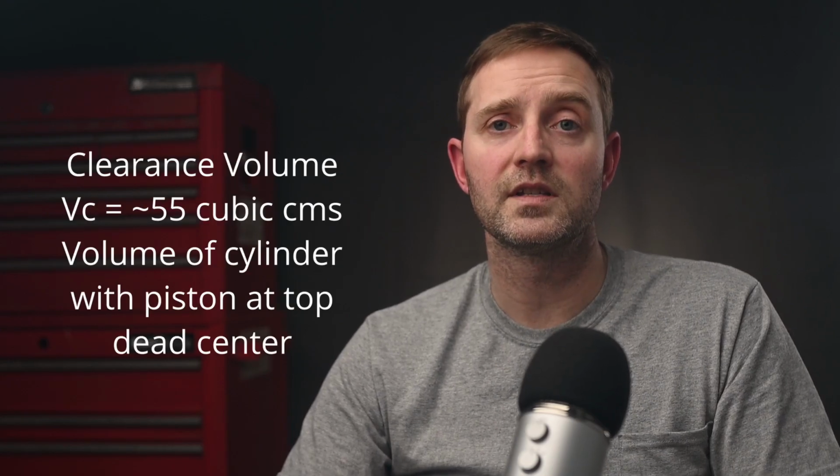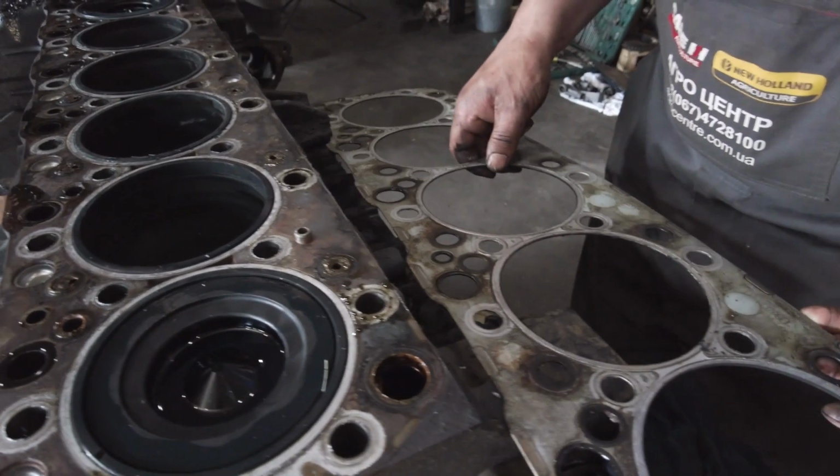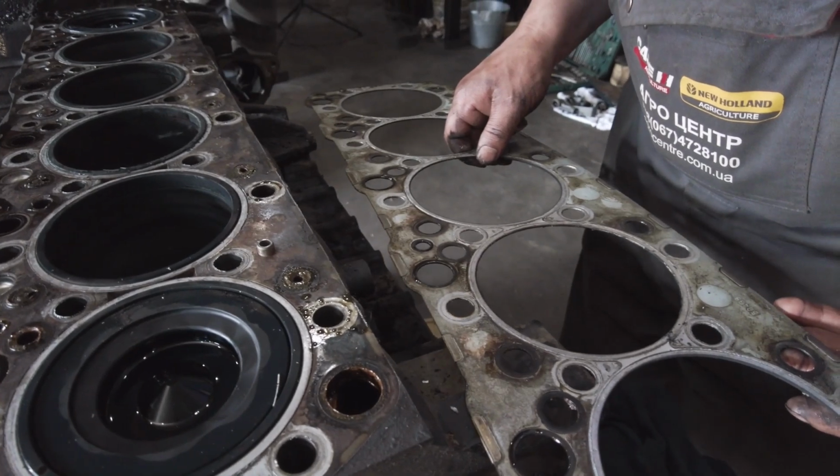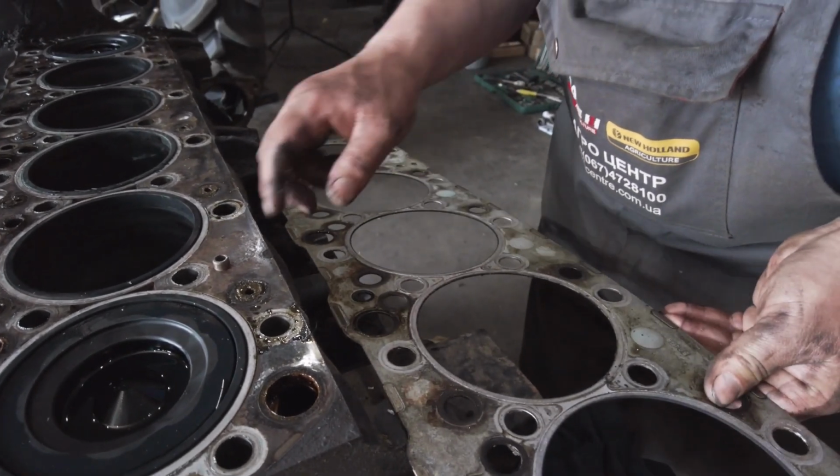All right, that was a lot of math, enough math for today. But let's think about engine rebuilds for a moment. Can an engine rebuild change compression unintentionally? This is where new technicians can get caught off guard. Even when a rebuild is done by the book, compression ratio may still change slightly.